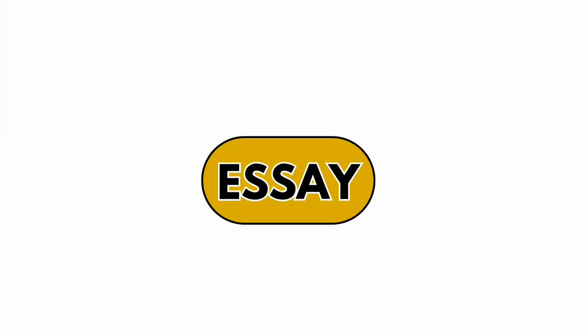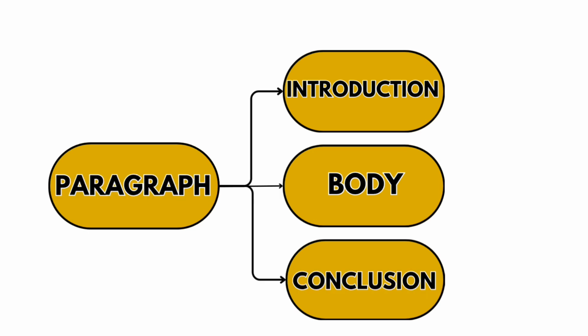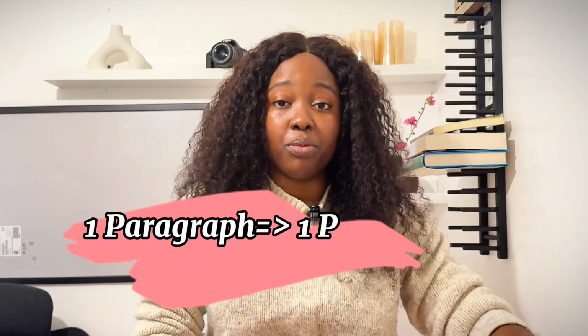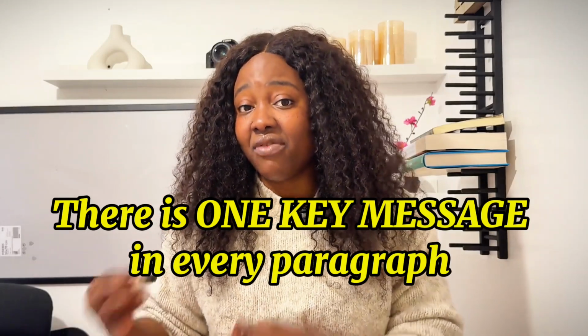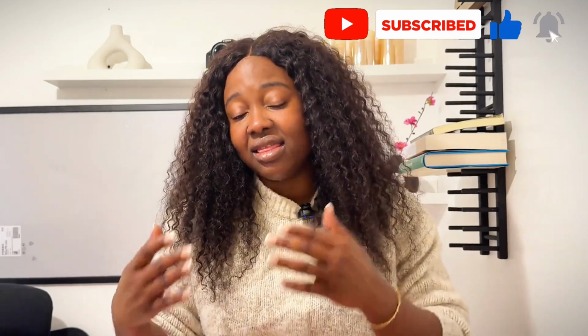What must it contain? Now, just like your whole essay has the introduction, the body, and the conclusion, for your paragraph it is important that each paragraph has its introduction, its body, and its conclusion. There is a reason for that. For every paragraph, the way I do it is one paragraph equals one point, which means there is one key message I am trying to pass in every paragraph that I write. So the way I communicate that will tell my reader what I am trying to say, and then for them to follow the line of thought or the way I was thinking when I was drafting that particular paragraph.